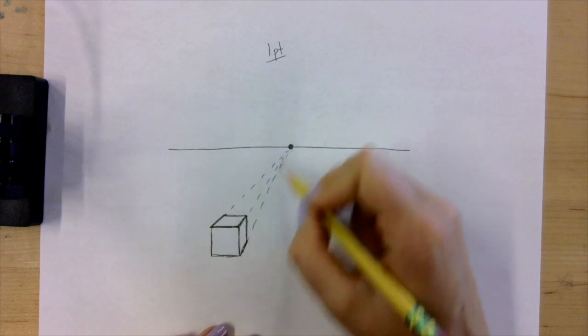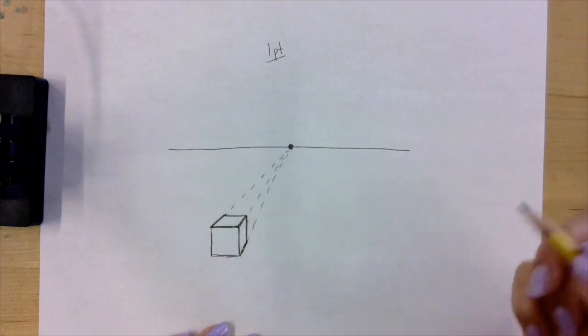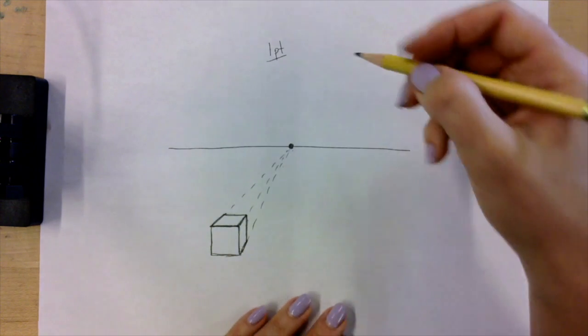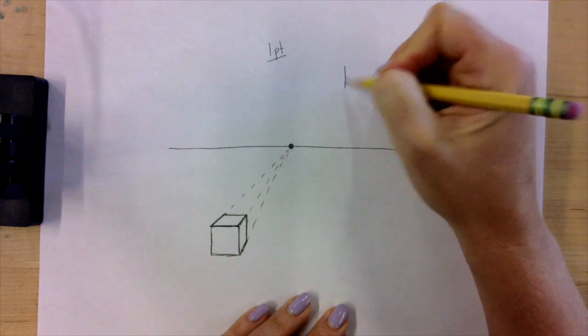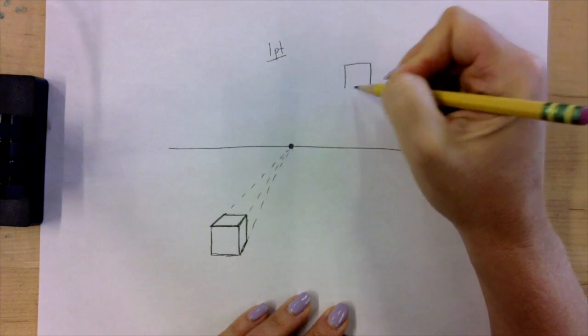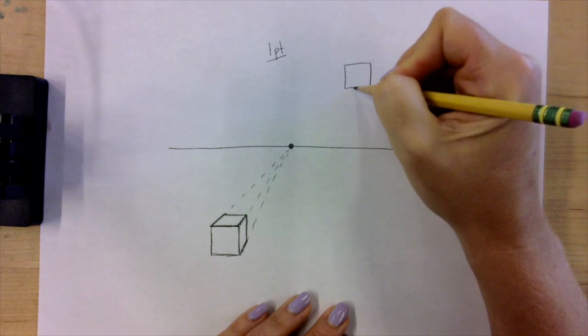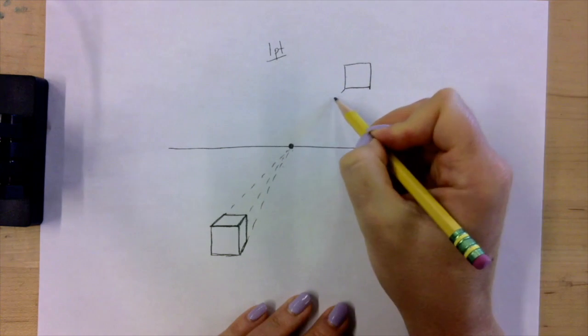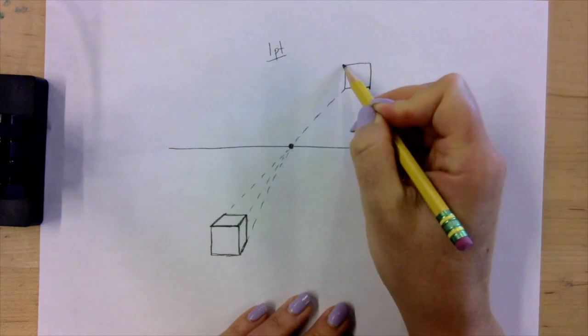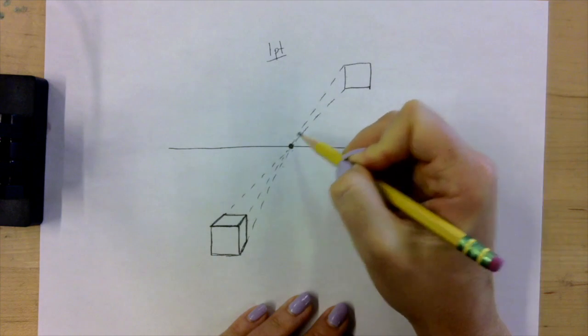So now let's draw the exact same cube on top of the vanishing point, up here. So we'll do the same thing, we'll draw the face of the object, and now we're going to draw these guidelines from the 3 edges closest. And if you can't do straight lines like this right away, then use a ruler.